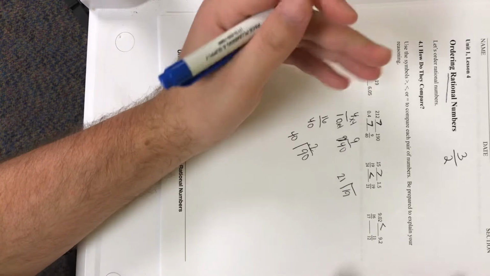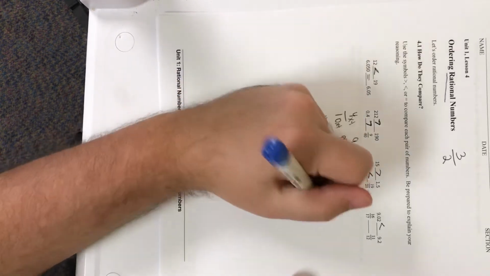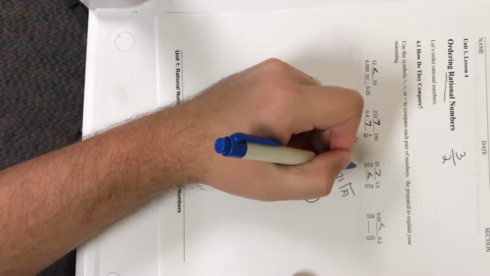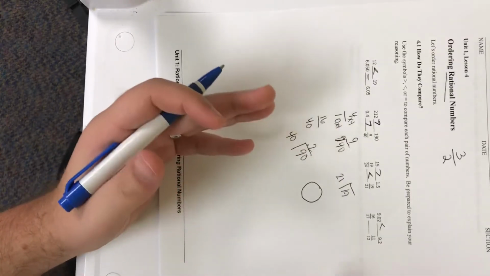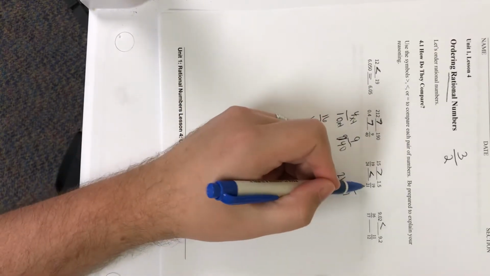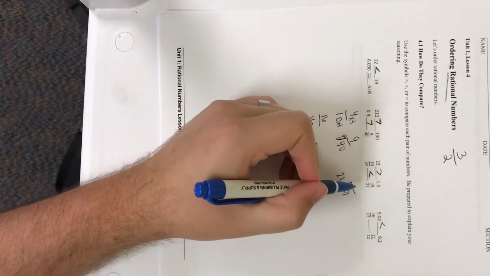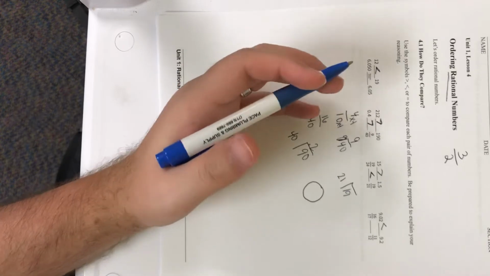Or you can think about it as if you had a whole pizza, and you were to cut that into 24 pieces, what would be the size of each slice? Versus 19/21. If I had a whole pizza and I cut it into 21 pieces, which one would be bigger pieces?